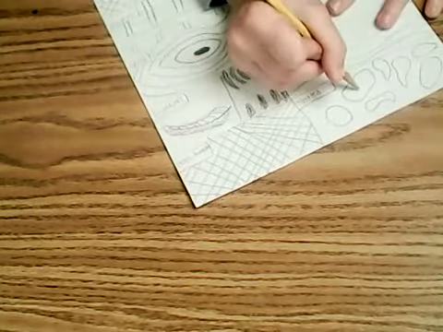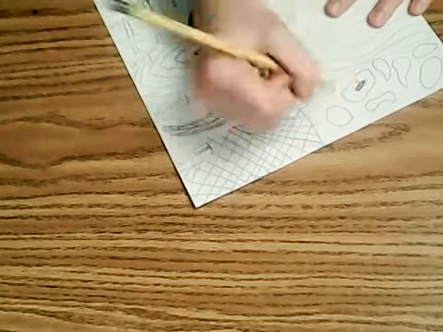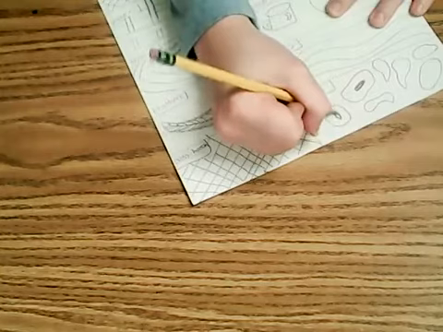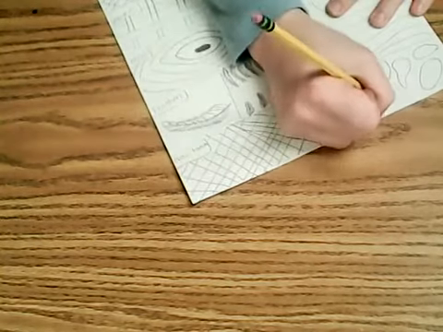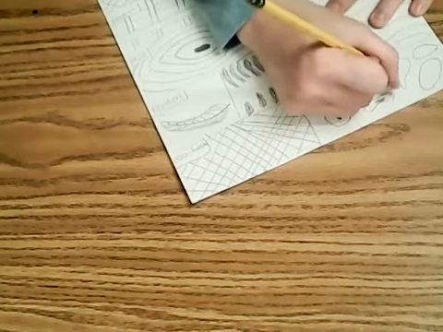And then another thing that I always add in my spots, kind of like how a cheetah has, I usually add another little oval on the inside. I think it makes it look a little bit more realistic.